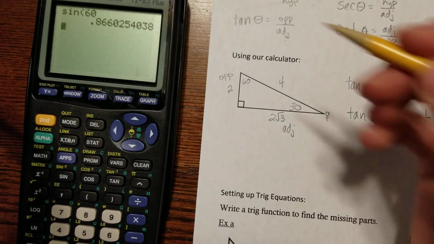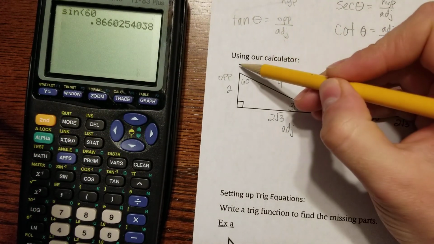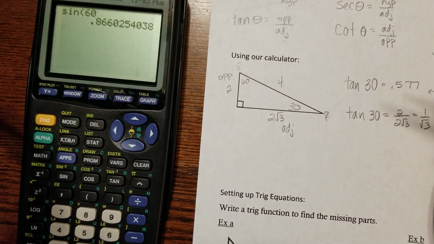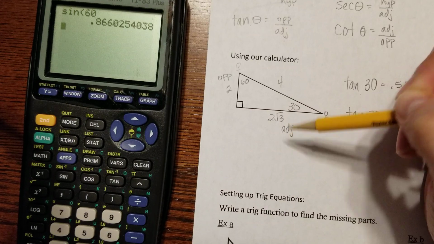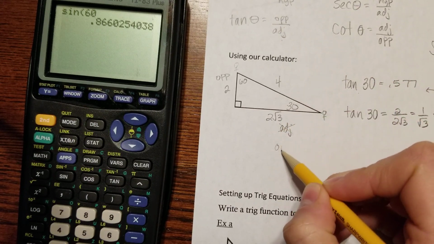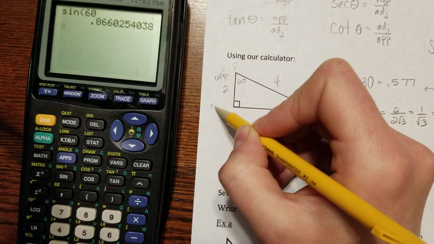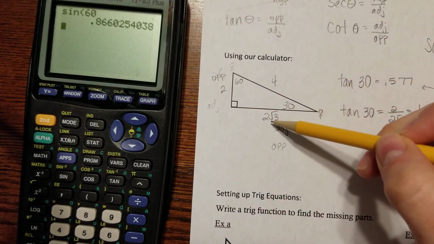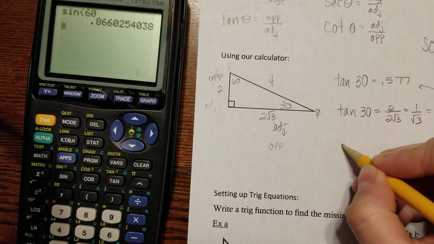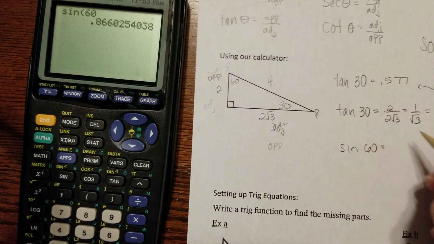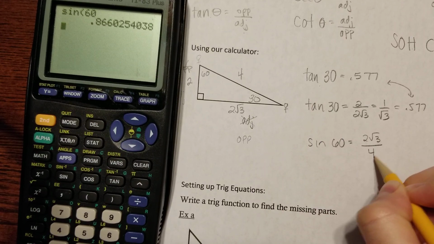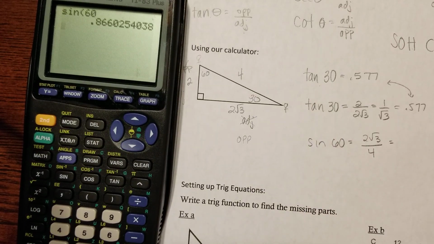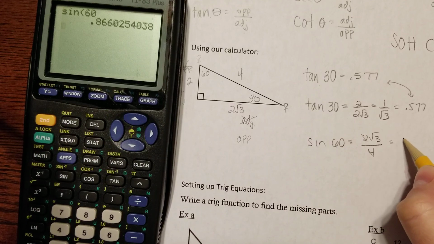So sine of 60. Now, if I do the sine of 60, Bob would move here, which would do what to our opposite and adjacent sides? Wouldn't that switch them? So if this now is my opposite and this now is my adjacent, that would be 2 root 3. So sine of 60 would be 2 root 3 opposite over hypotenuse, which would reduce down to 1/2. So 1 root 3 over 2.